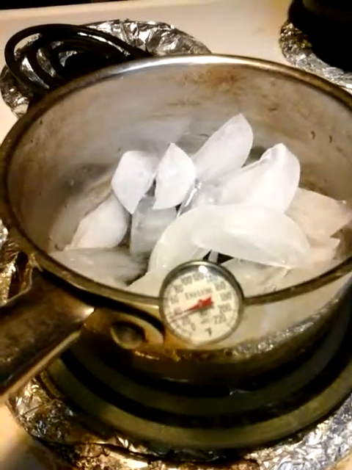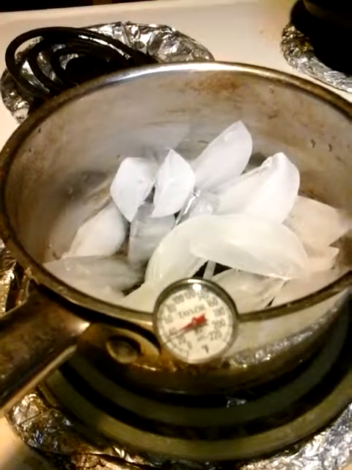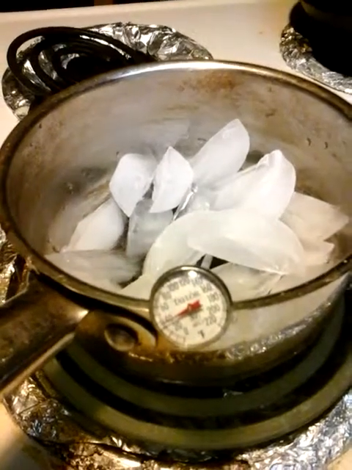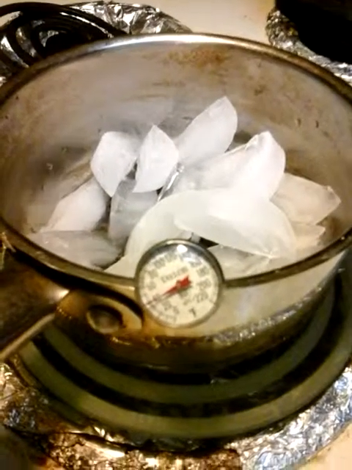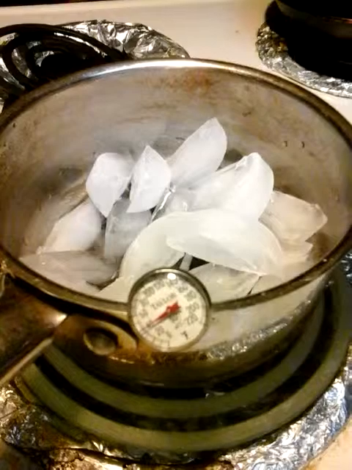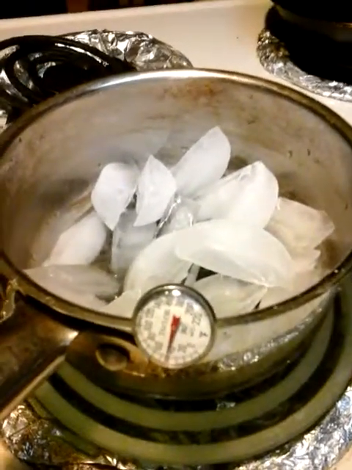By me adding 144 BTUs, you're changing that block of ice, say if it's a block of ice, but it's only ice cubes, into liquid.